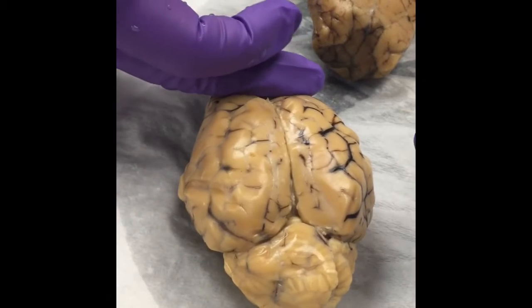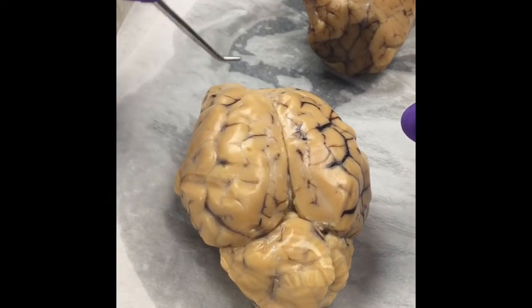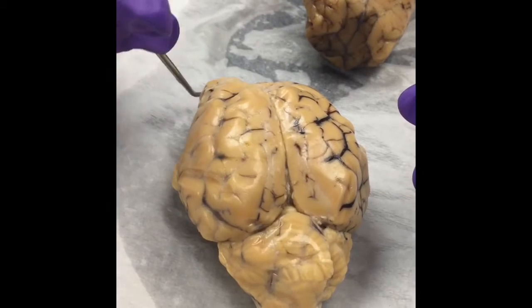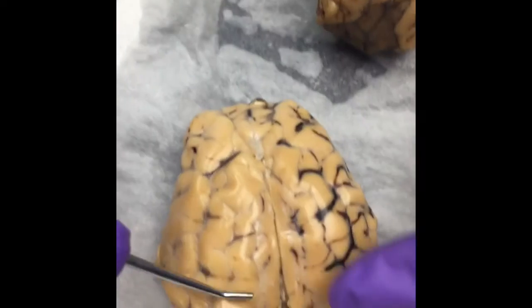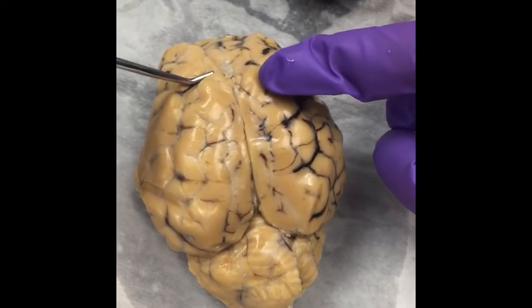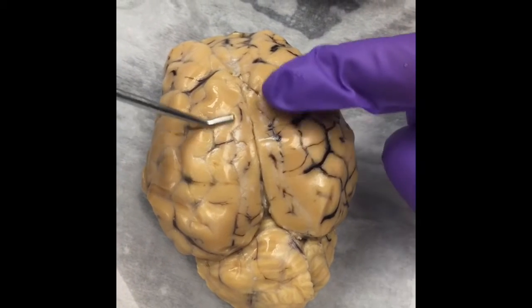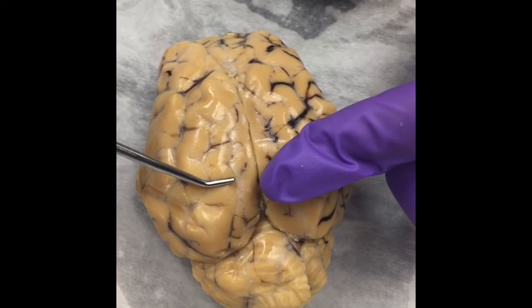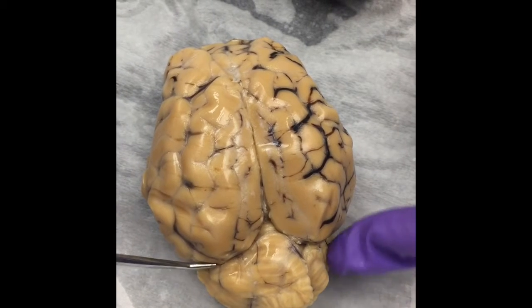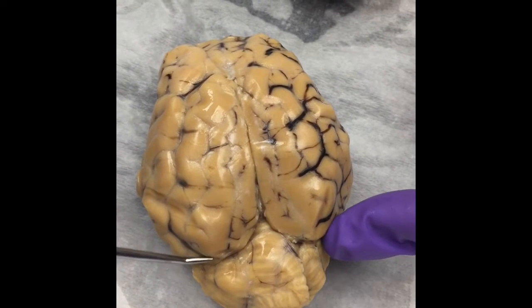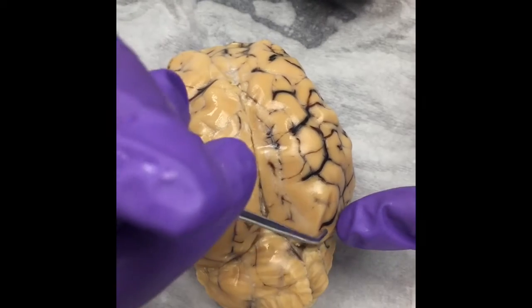So in the front of our head, we have our frontal bone, so that means this region of the brain under that bone is the frontal lobe. On the top of the brain, we would have our parietal lobe because we have the parietal bone over top of it. And then on the posterior side of the brain, back here, is the occipital lobes, here and here.